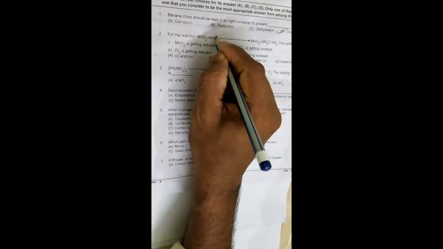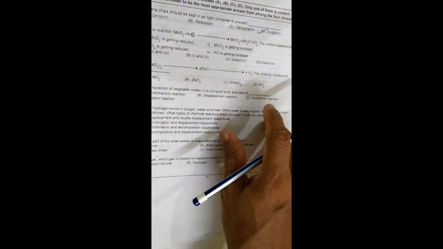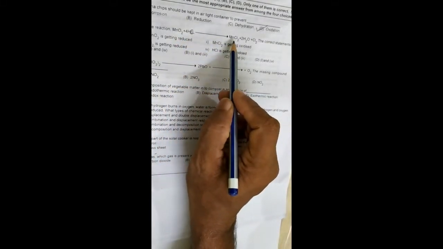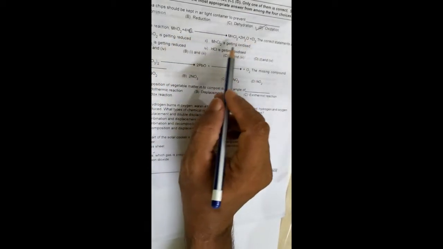Second question, for the reaction MnO2 plus HCl, this C should be a little bit bigger like this. MnO2 plus 4 HCl gives MnCl2 plus H2O plus Cl2. The correct statements are: MnO2 is getting reduced. Correct? So, this is a correct statement. MnCl2 is getting oxidized. Where is MnCl2? It is not getting oxidized. The reaction is towards this side. Cl2 is getting reduced.